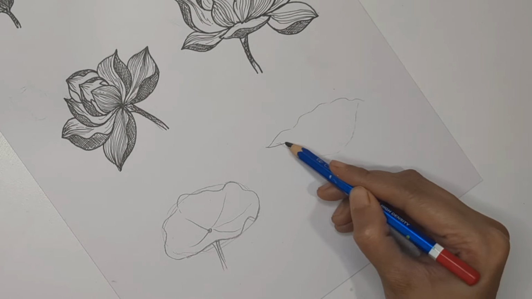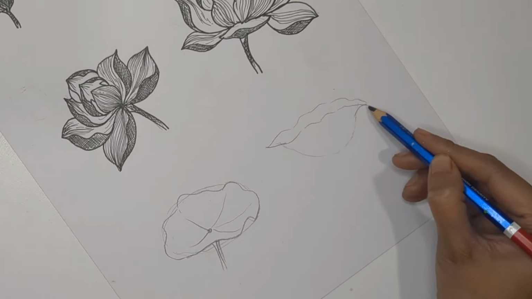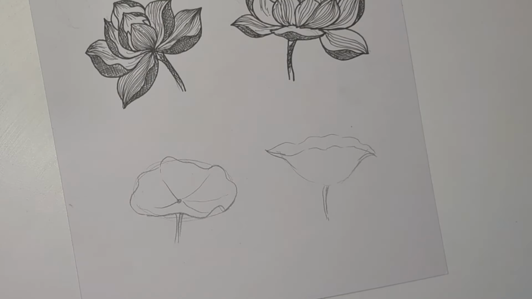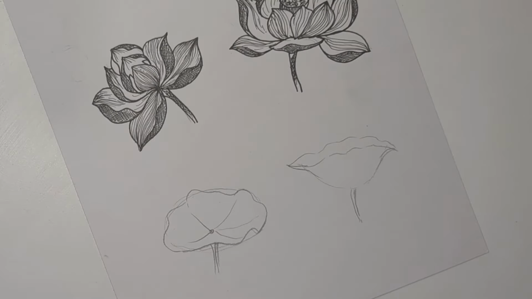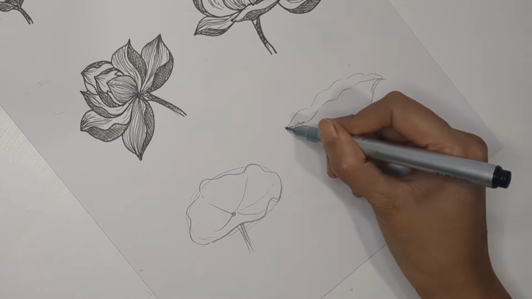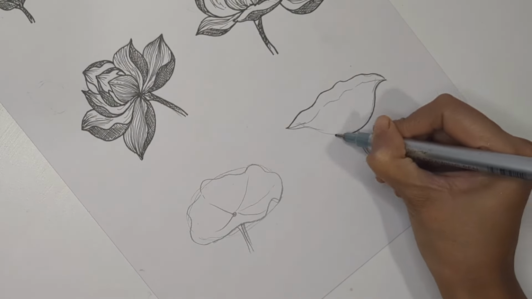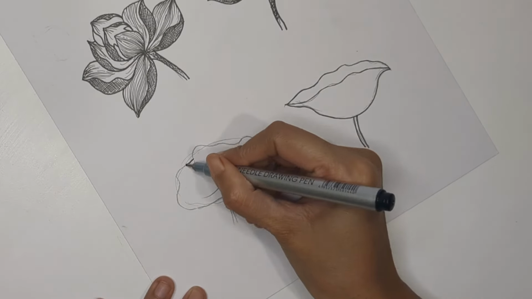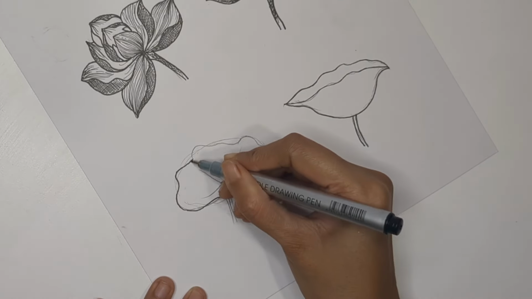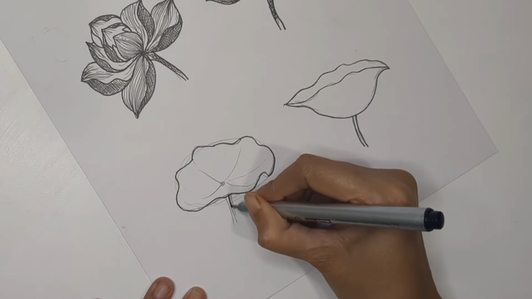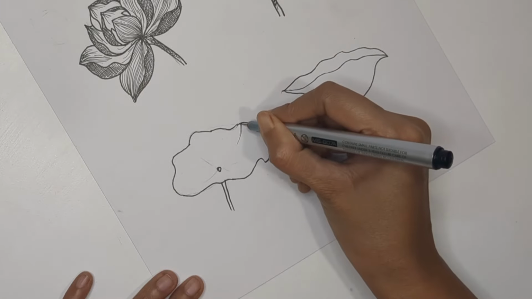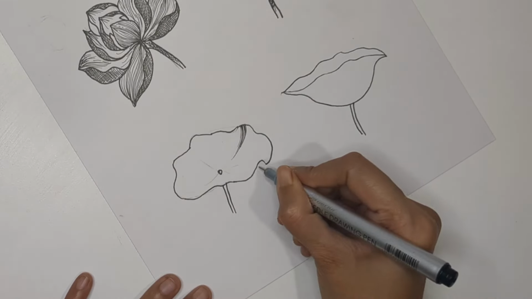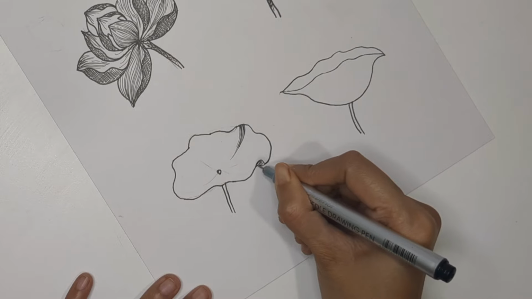For this one you can create a U kind of shape having an oval kind of structure at the top to make it look like it is folded towards the upward direction, or you can keep the leaf open. When it comes to the water lily, the leaves are usually floating on the water, but the lotus is above the water, mostly 6 inches above the water level.